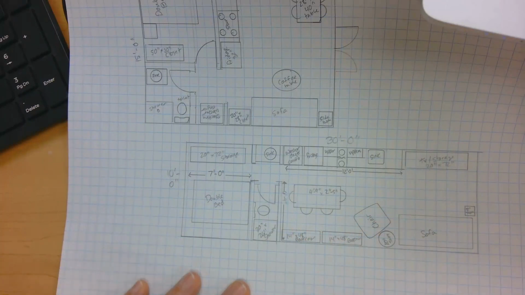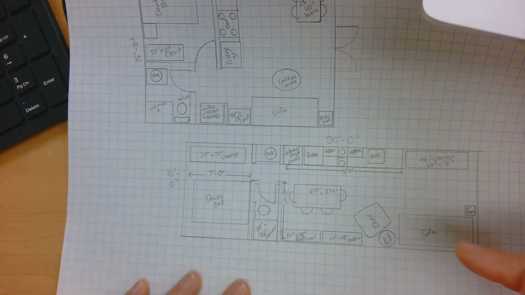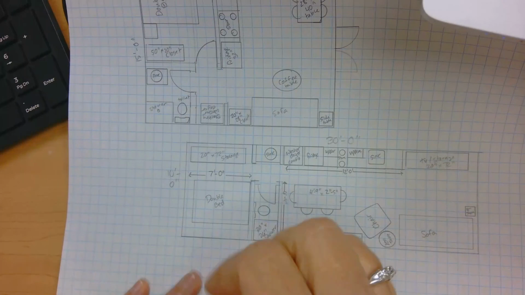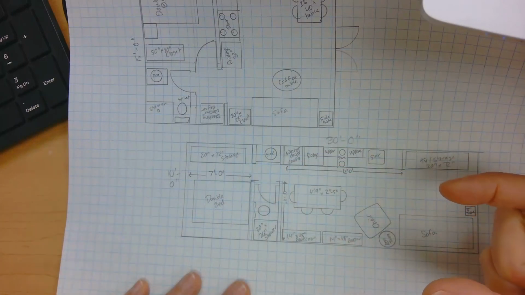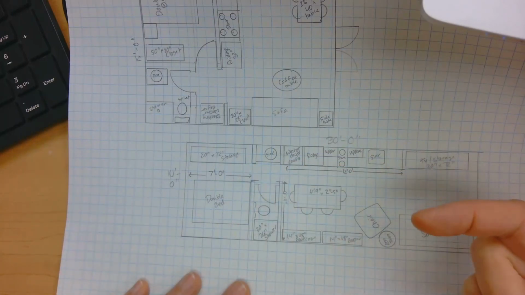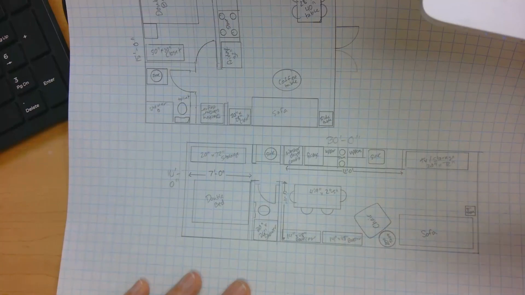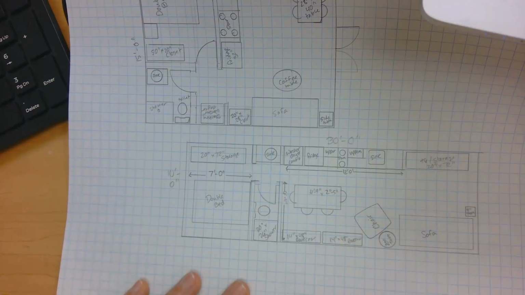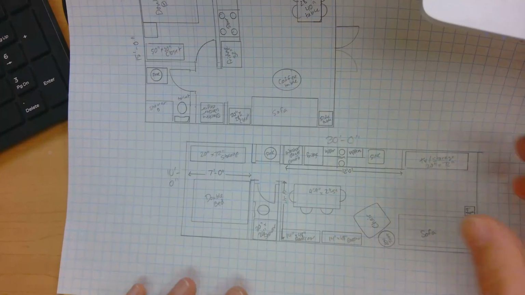So one thing I'm noticing that I forgot to do is I didn't include where my windows are. That's a pretty important thing I left out. And I also didn't include any thickness for the walls. So I would need to improve this before I go into Room Planner. So again, you're going to work with your client to try to make something that they like.